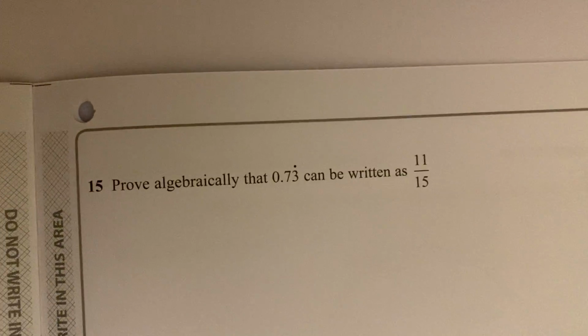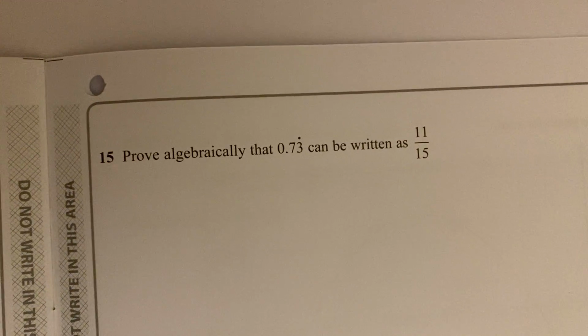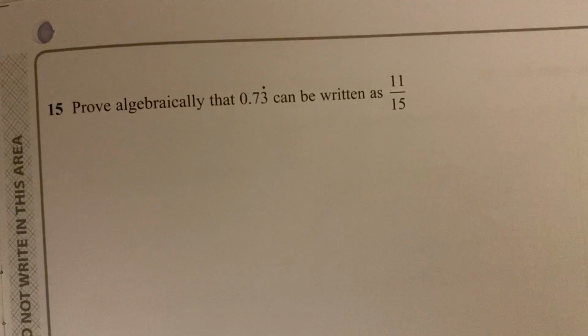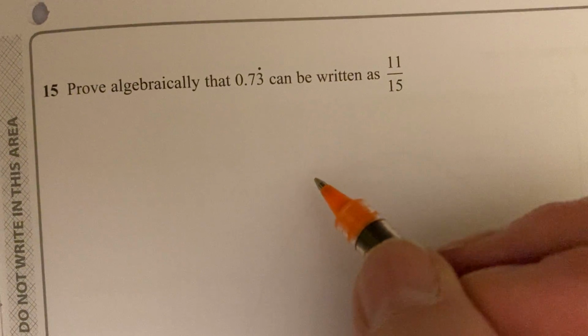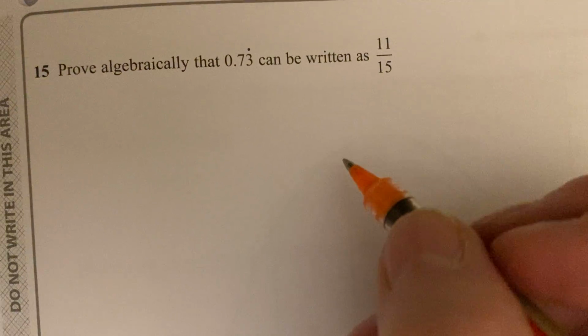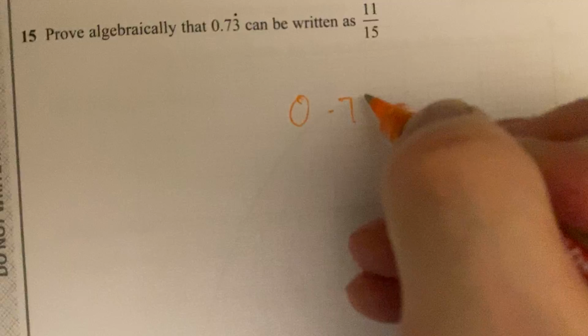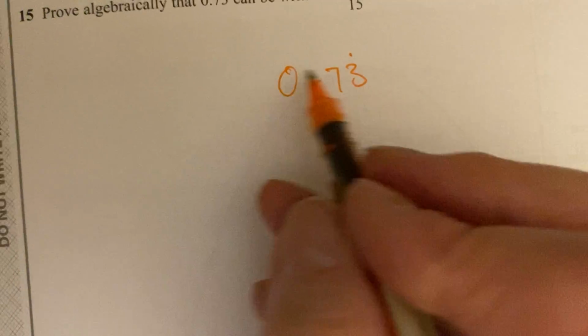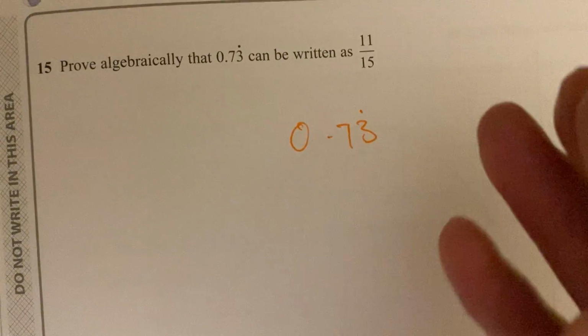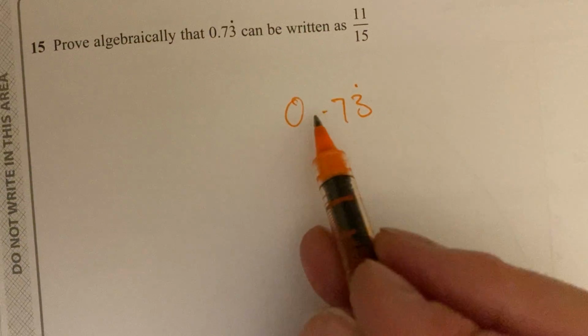Whoa, how are we doing, everyone? Now, prove algebraically that 0.73333 recurring can be written as that. A very standard question, and if you remember it and you do it enough, then you'll just go into that automatic mode. Here goes. Firstly, I want to draw out a set. You might not understand that language, but you will in time. I want to take out a whole cycle of this.